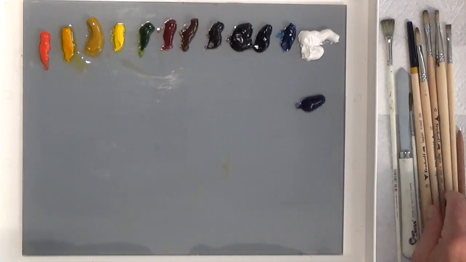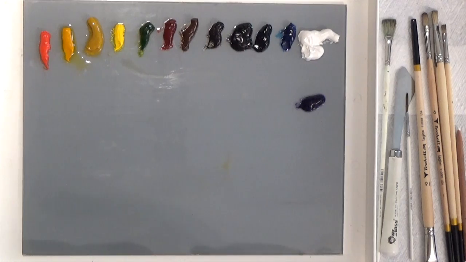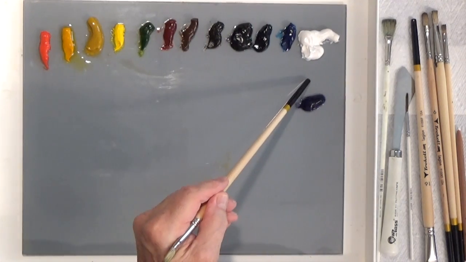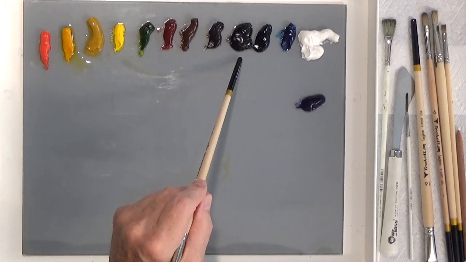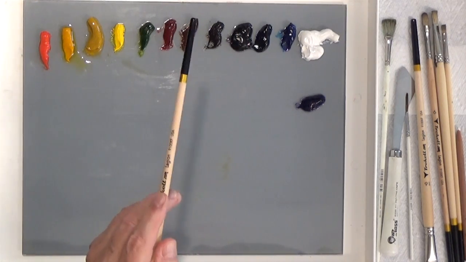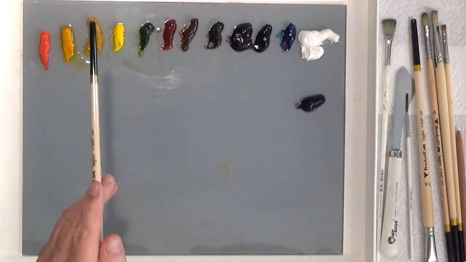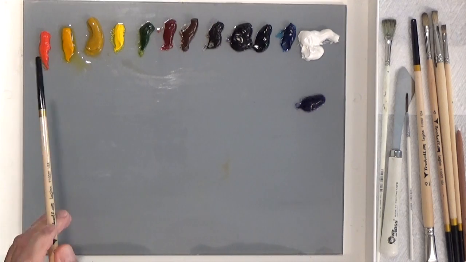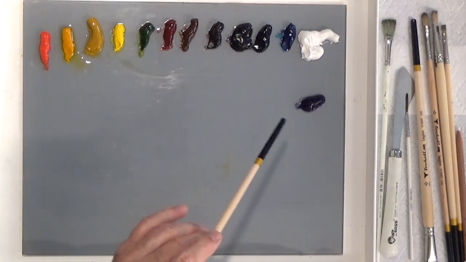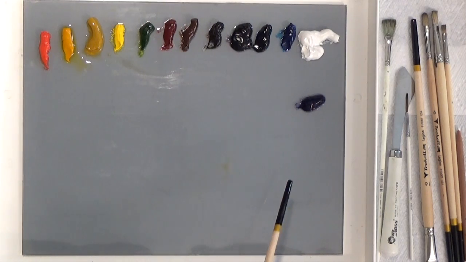I'll go through the colors with you here very quickly. They are titanium white, phthalo blue, Prussian blue, midnight black, Van Dyke brown, dark sienna, alizarin crimson, sap green, cadmium yellow, yellow ochre, Indian yellow, and bright red. Those are all Bob Ross paints. And then I have a Grumbacher ultramarine violet over here. So that's the set of paints.